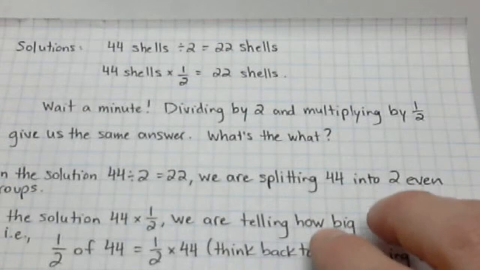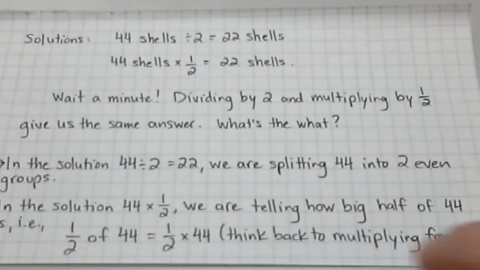Our solution, the two different ways, is that you can divide 44 shells by 2 to get 22 shells in each group. But you can also multiply 44 times a half to get 22 shells. But wait a minute, you divide by 2 and multiply by a half, and it gives you the same answer. So what's the what?